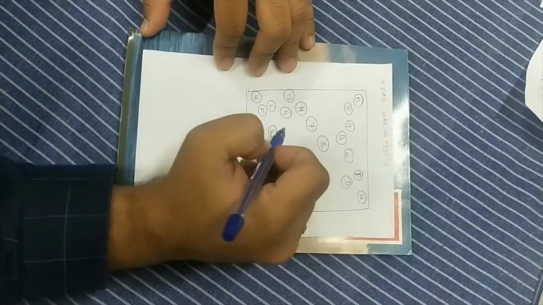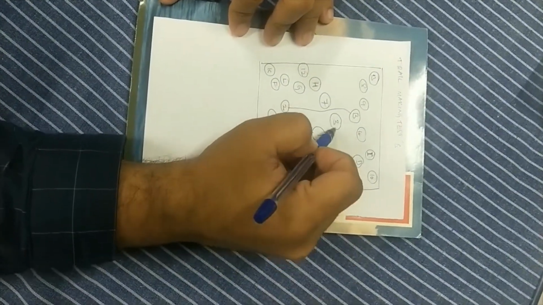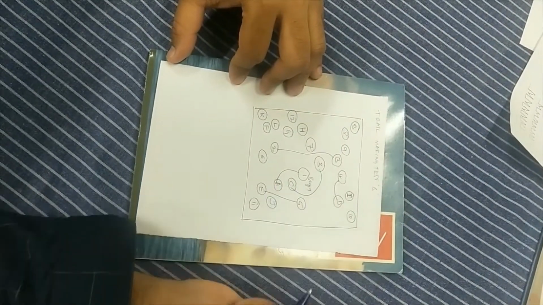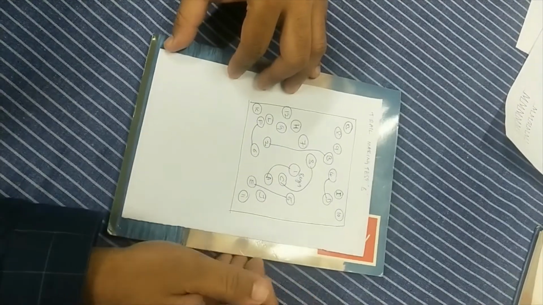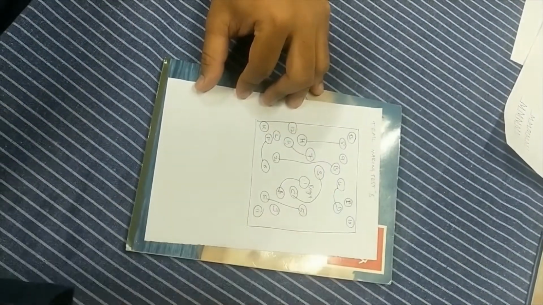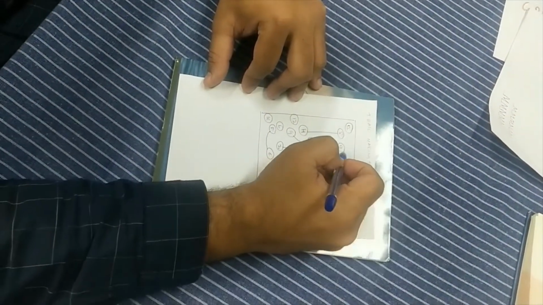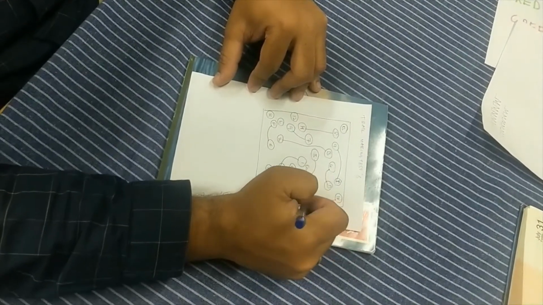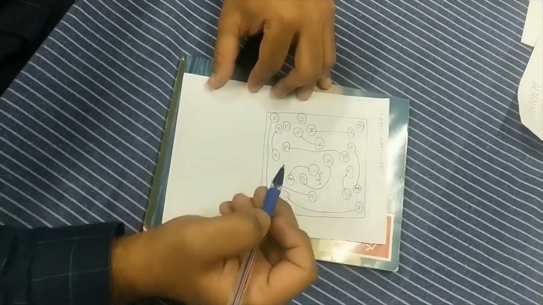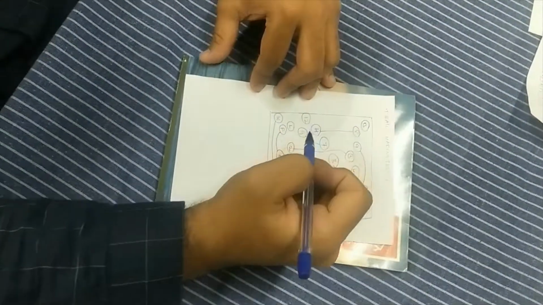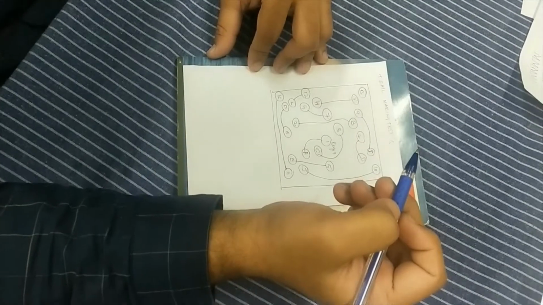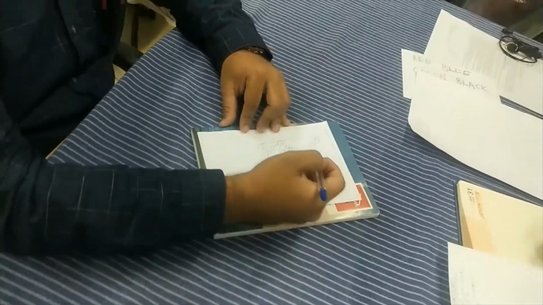1A and then 2B and then 3C and then 4D and then 5E and then 6F and then 7G, 8H, 9I, 10J, 11K, 12L and then 13M. Okay, good. 13. Okay, that's good.